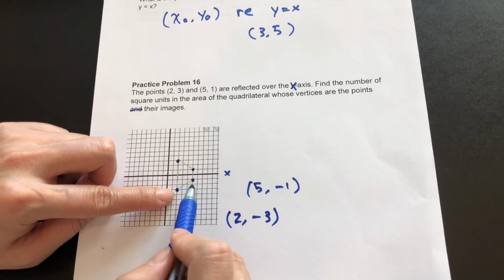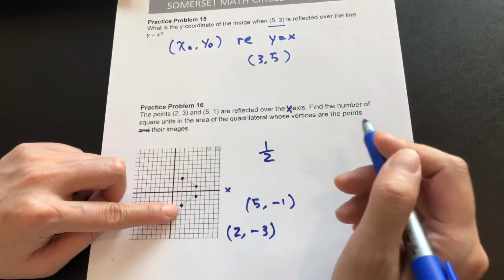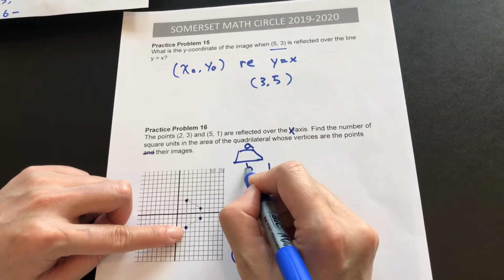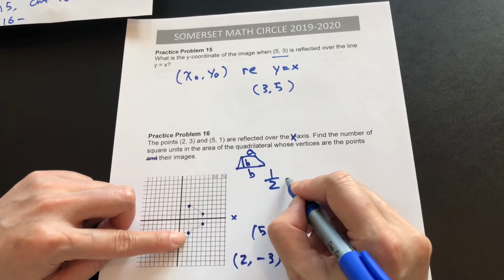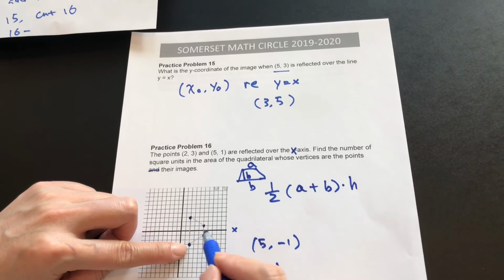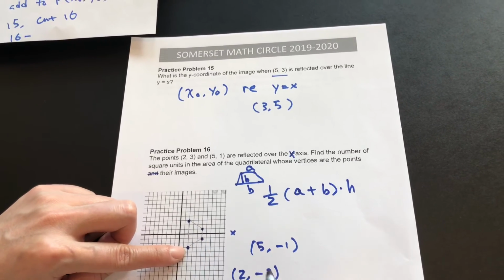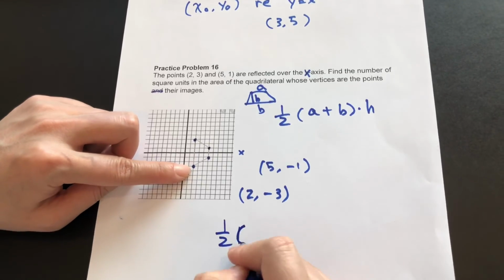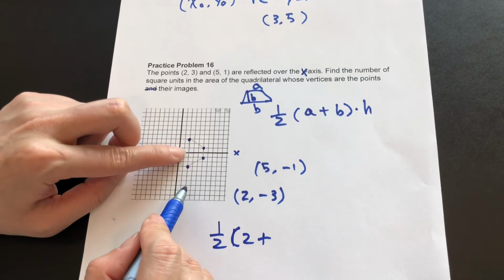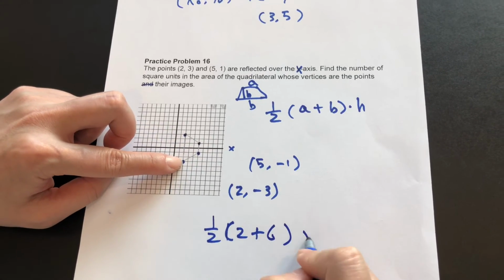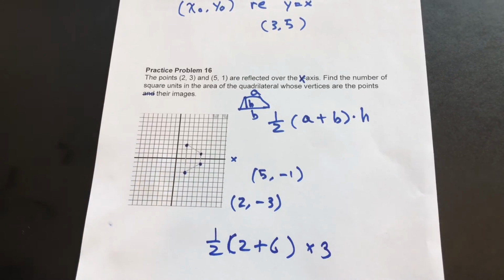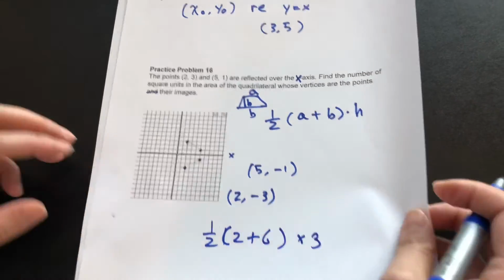This is a trapezoid. We know that the trapezoid has top a, bottom b, height h. The area would be 1/2 times top plus bottom, multiplied by h, right? For this shape, the top is 2 units. The bottom is 1, 2, 3, 4, 5, 6. With the reversed sign, this is 3, so double that. That's 6. Multiply by the height. The height is going from this side to this side. That's a 3. So you can use this to find out the answer.